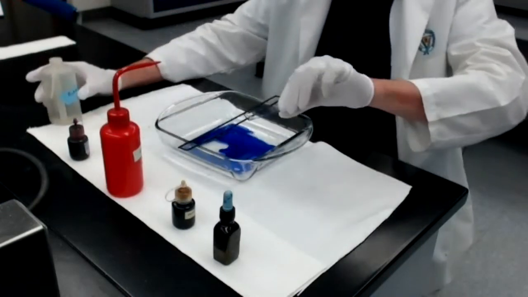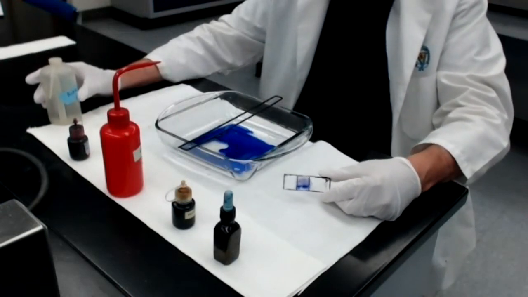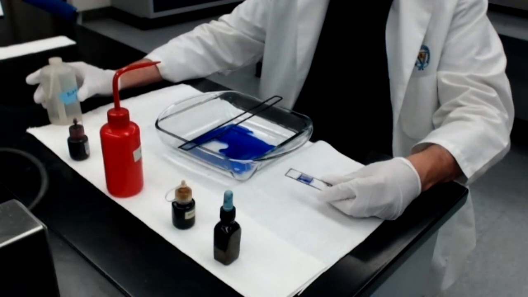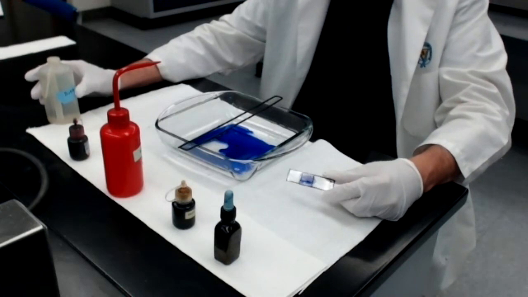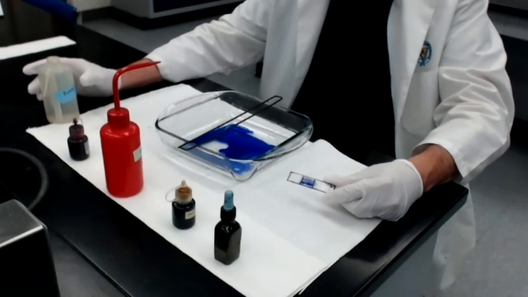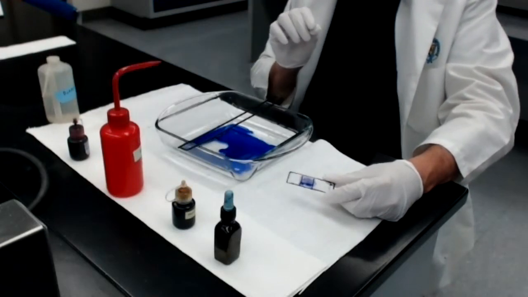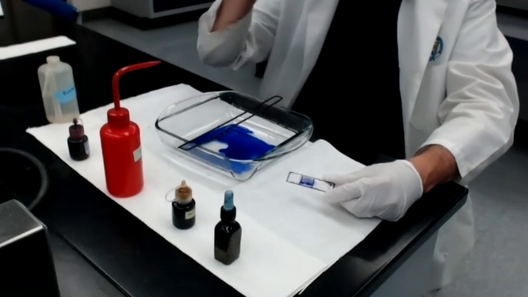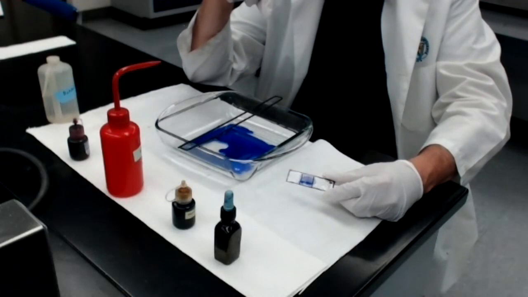So here's the slide. You'll notice the smear still has a purplish color to it. The reason you can see this so clearly is that I used agar cultures of the E. coli and the Staph aureus when I made this smear. And whenever you work with agar cultures, you tend to get a smear that is somewhat thicker and a little easier to see. And so the color of the smear is much more obvious.